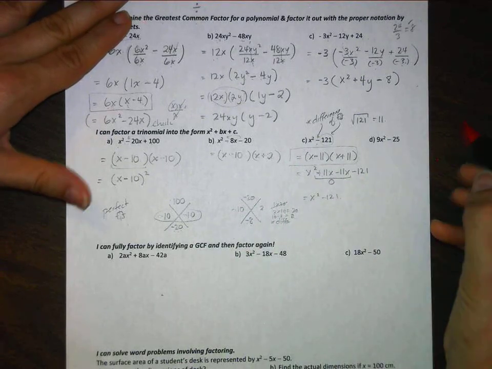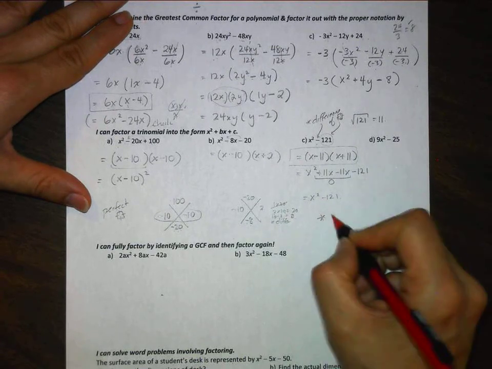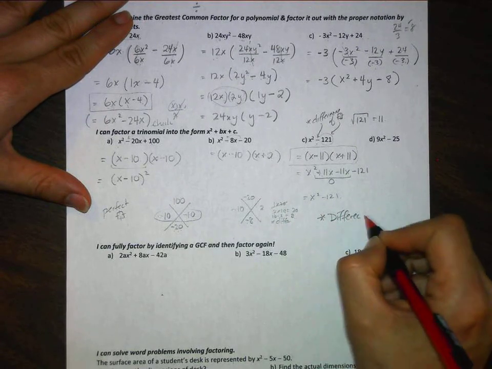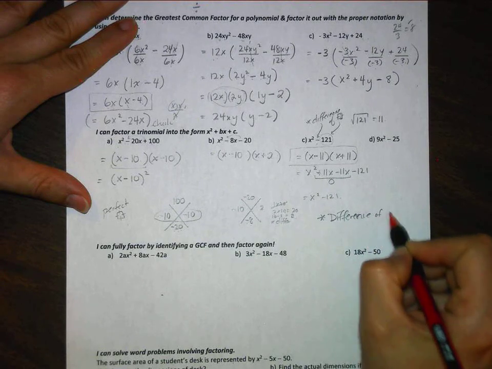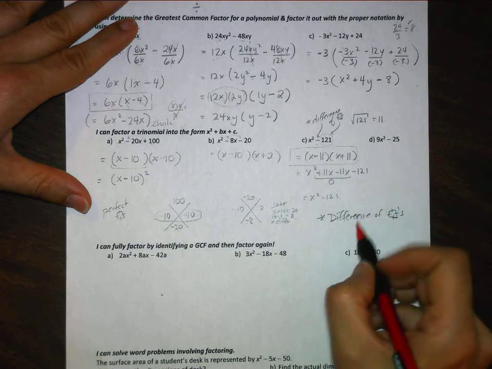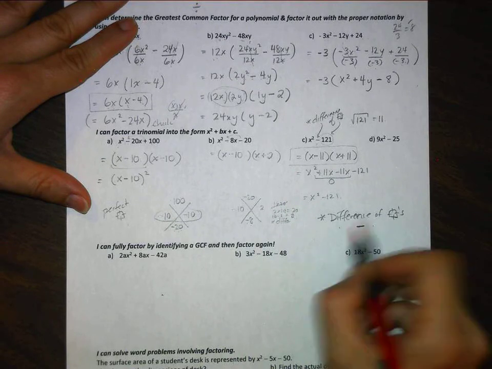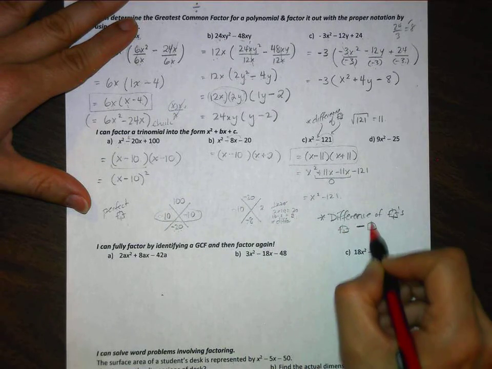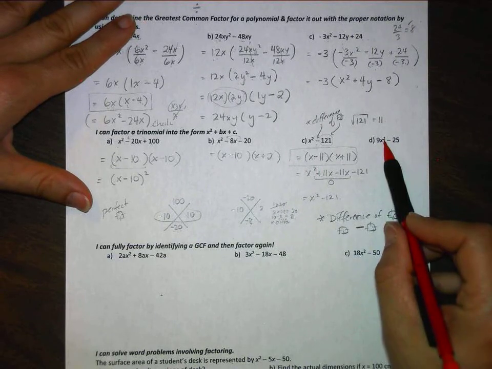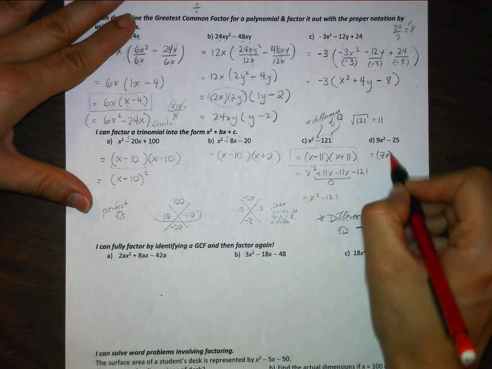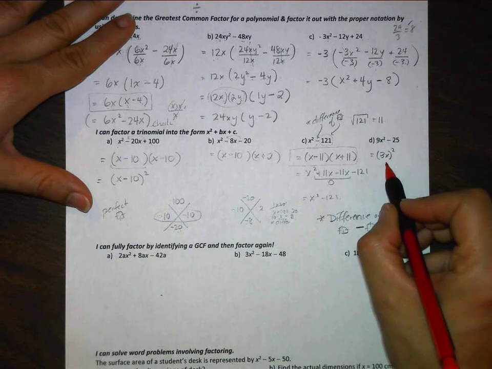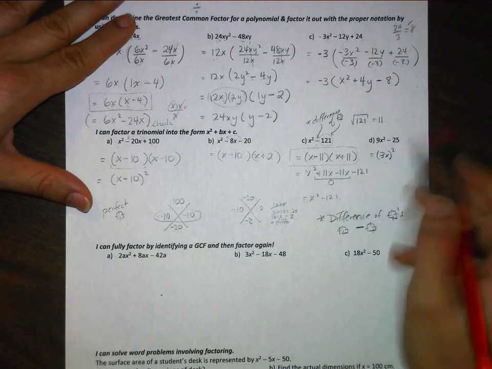So how do you identify difference of squares? That's a special one. Difference of squares: there's a subtraction, and they're both perfect squares. So let's look at this one. 9x squared. Can you square root that? 9 is a perfect square, so sometimes what I do is I'll write it like this. (3x) squared. Is that the same thing? It is. It's a perfect square. What about 25?